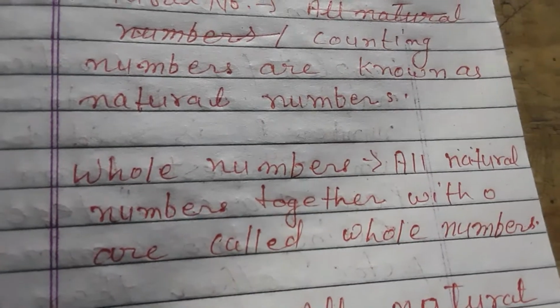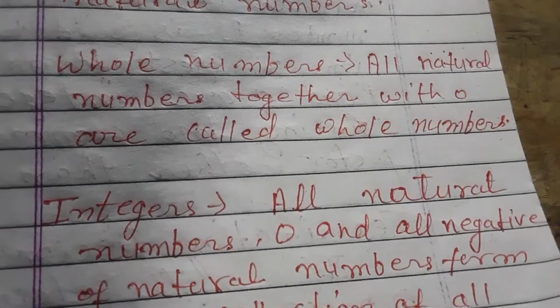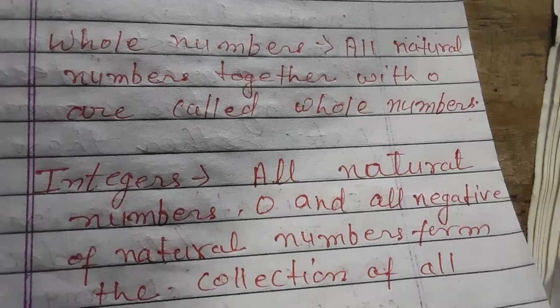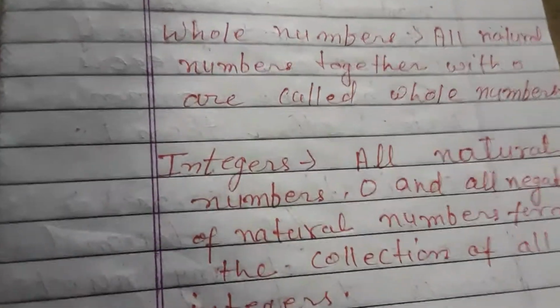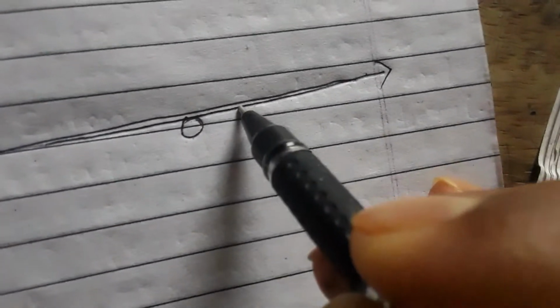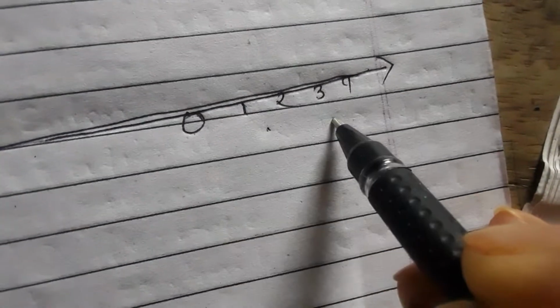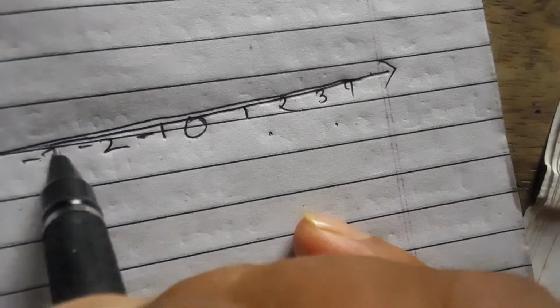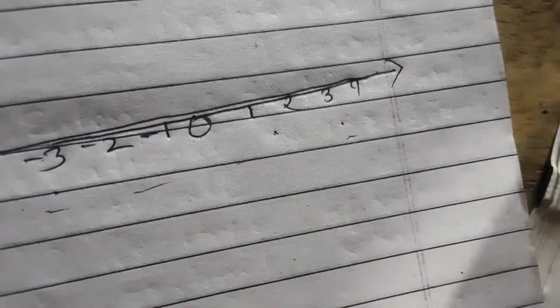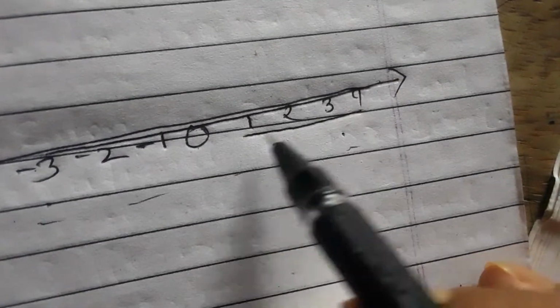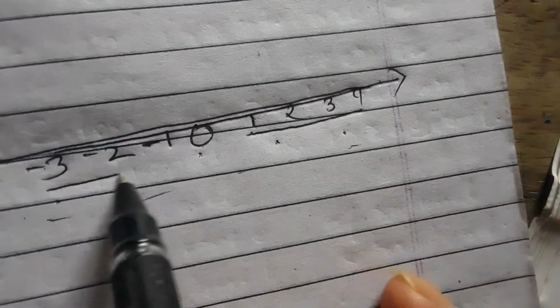Then what is an integer? All natural numbers, 0, and all negatives of natural numbers form the collection of all integers. Suppose you draw a number line. This is a number line, and suppose this is 0. 0 is neither positive nor negative. 1, 2, 3, 4 are positive, and minus 1, minus 2, minus 3 are negative. These are the set of integers: all natural numbers starting from 1, 0, and all negative numbers.